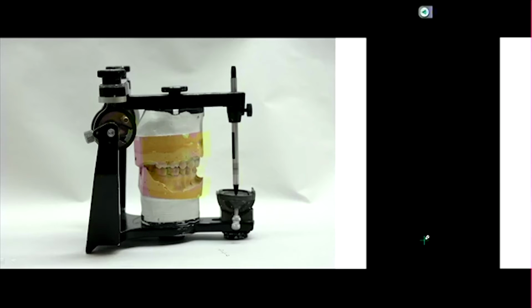Okay, let's finish this up. We're kind of winding down. There's only one last thing. So the articulators you guys have, we'll call that a semi-adjustable articulator. You see all the little knobs? So let's figure out what each of these knobs does.